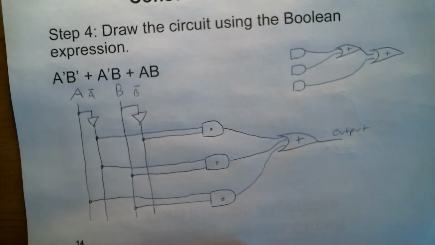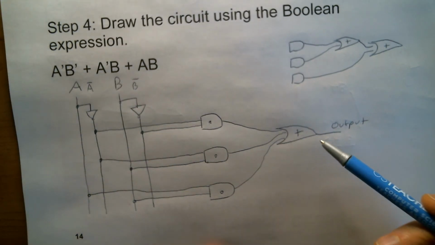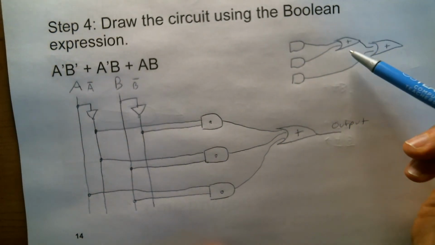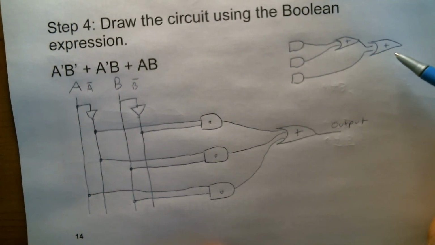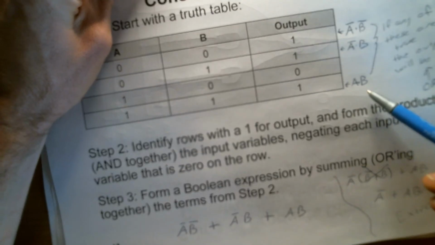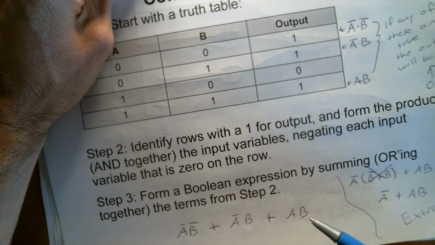So when we're doing this sum of products algorithm, when you have everything feeding into an OR gate, you can just have it feed into the one OR gate. You don't have to show them cascaded like I'm doing up here. So we've got our 3 pieces, 1, 2, 3. We know that we're ORing those all together.